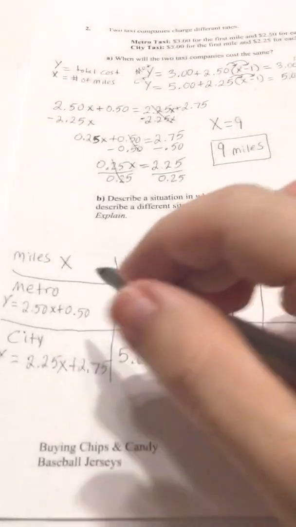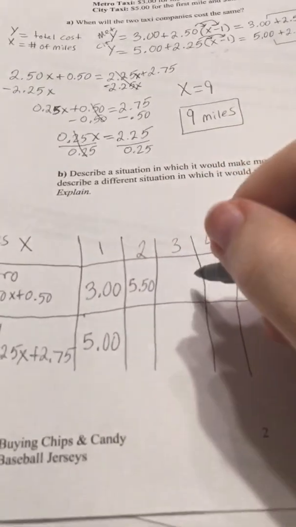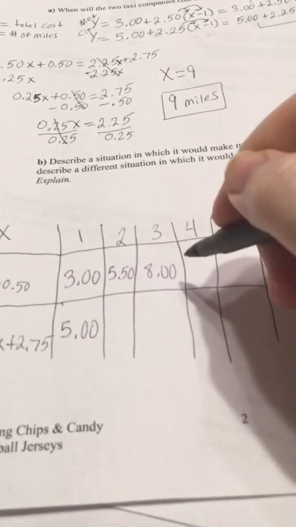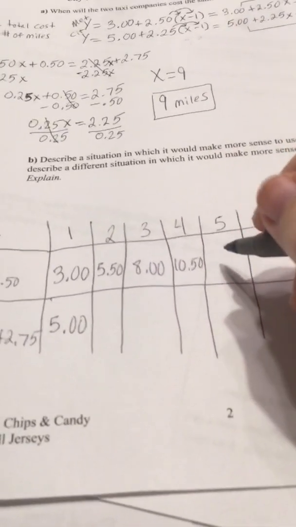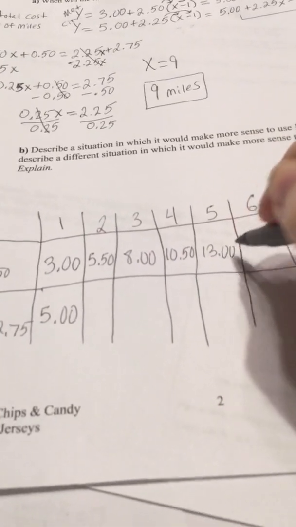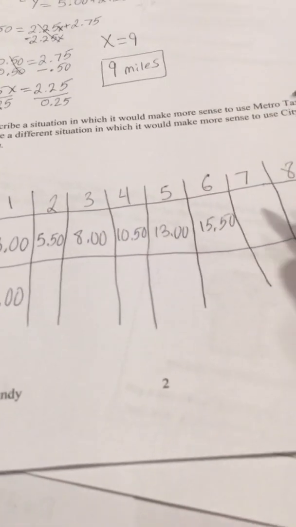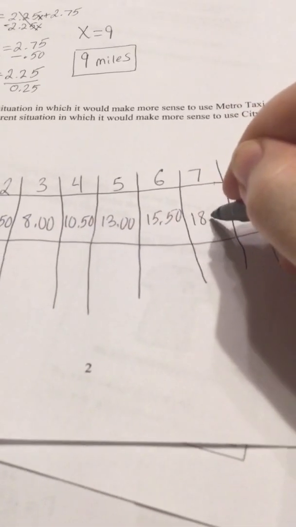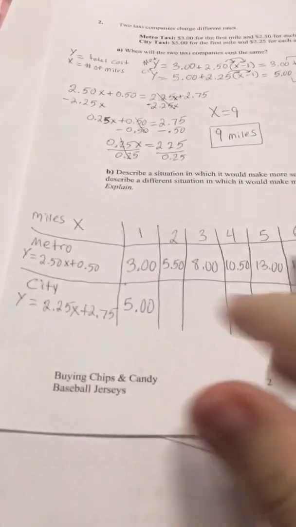I'm going to fill out Metro first. We're adding $2.50 each mile. So this is going to end up being $5.50. Then we're going to end up getting $8, $10.50, $13, $15.50, $18, $20.50, $23, and $25.50. So that's for Metro.